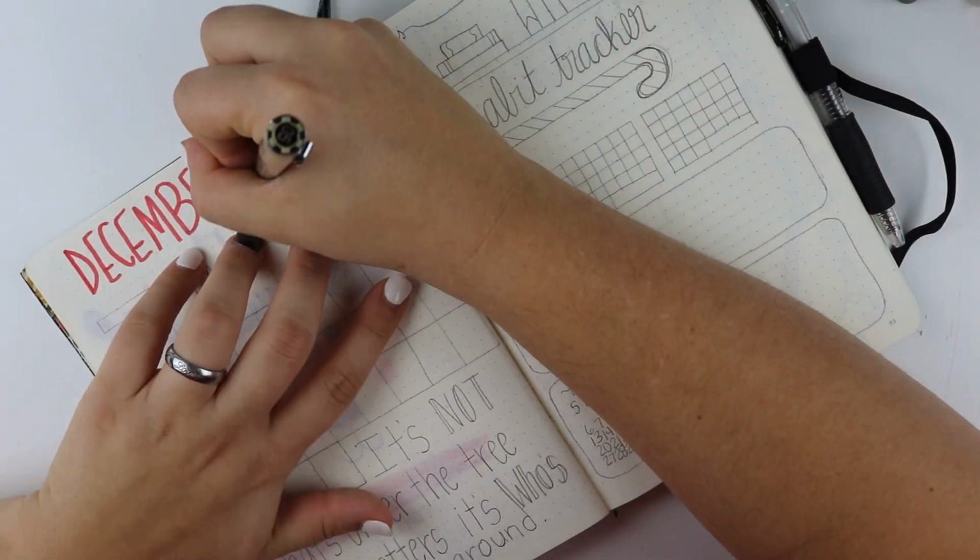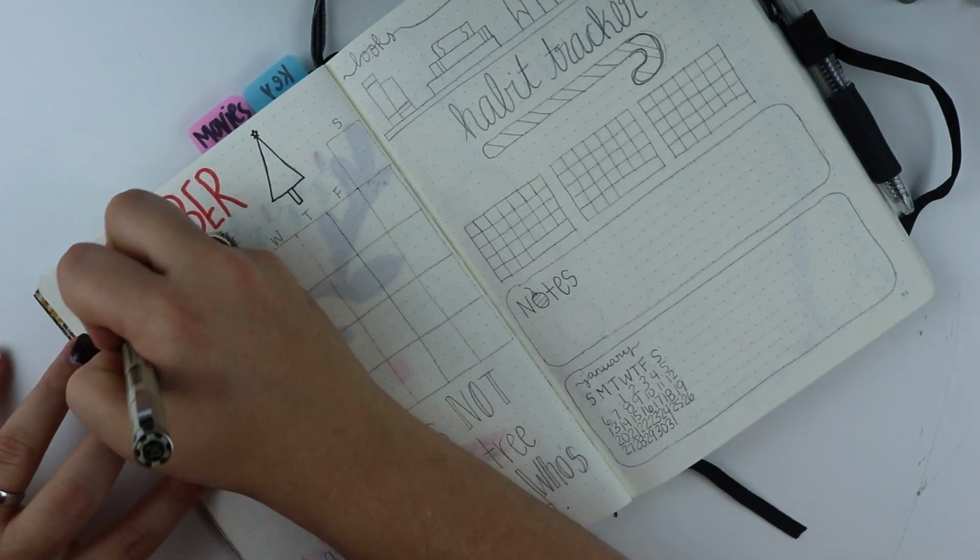So the next page is my monthly. And this page doesn't change because I absolutely love this page.